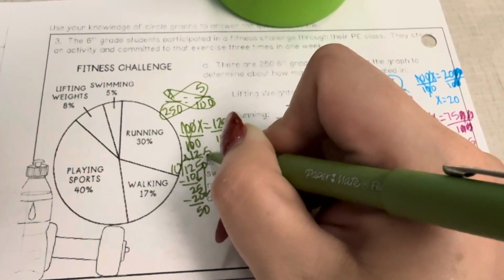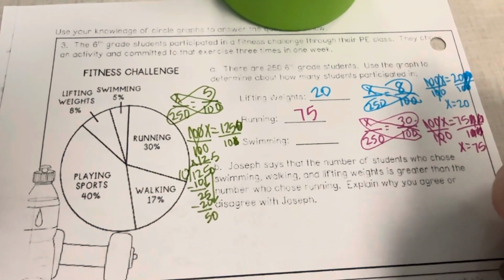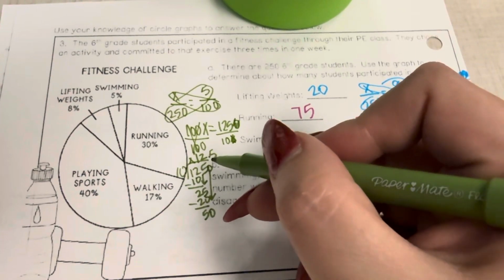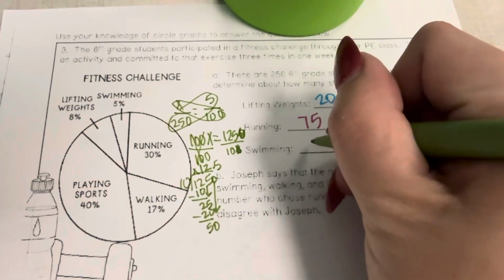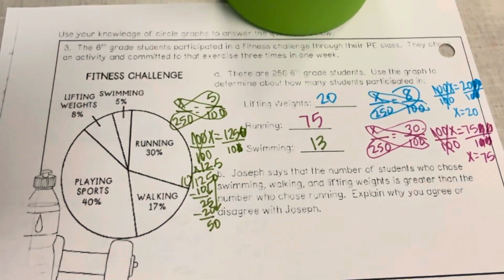10 into 50, 5 times. But remember, we're talking about students here. I can't have 0.5 students, so it's going to round up to 13.